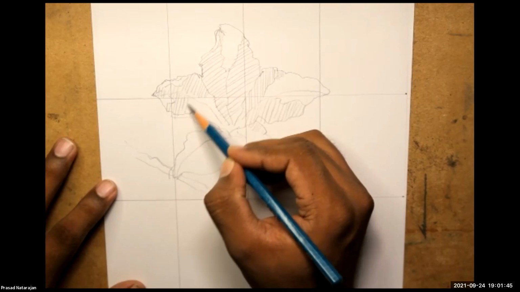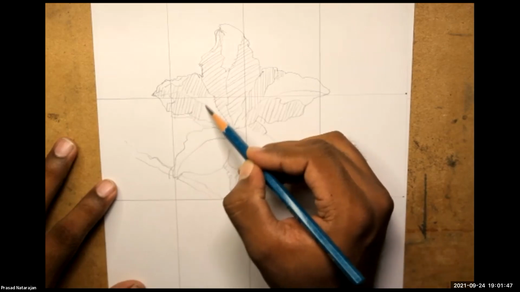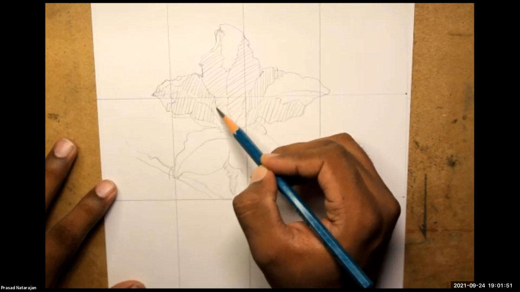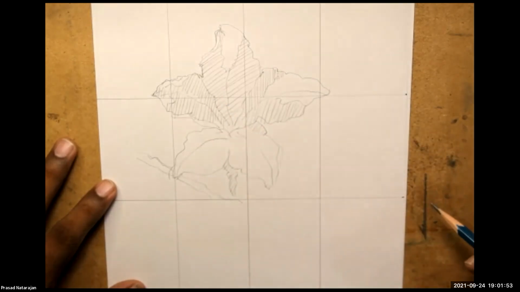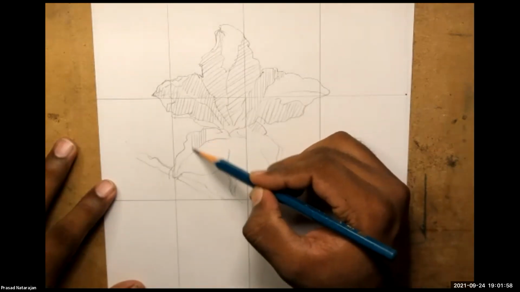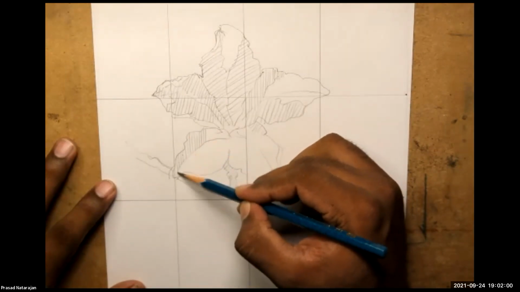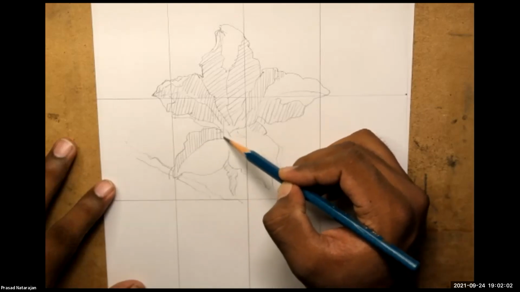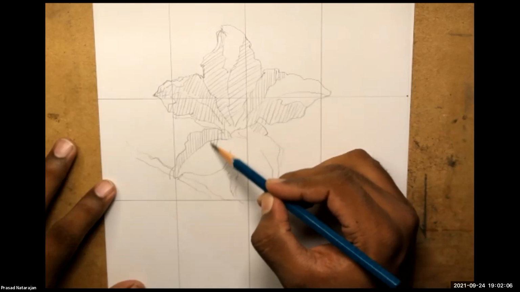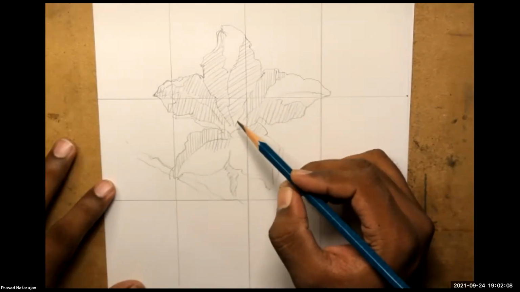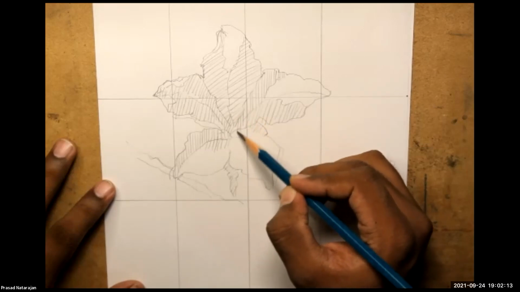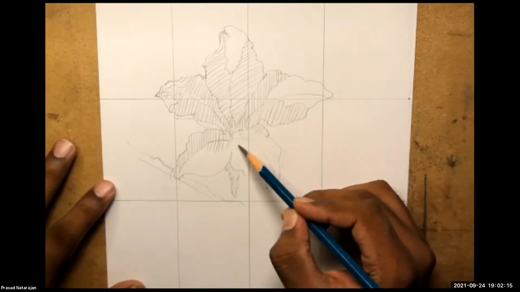It will be great to see what you're drawing. Do you have any questions on this line drawing and how the grid method works? Is it clear? Is the concept clear?